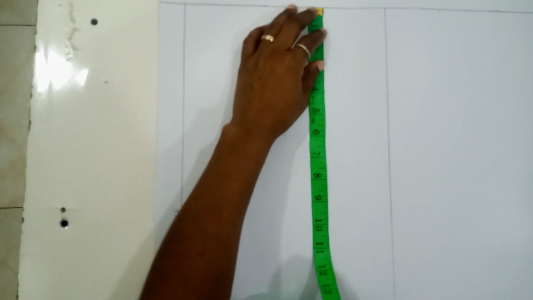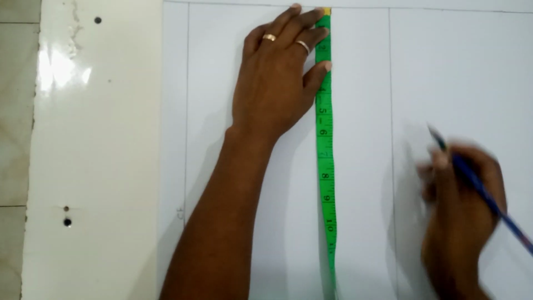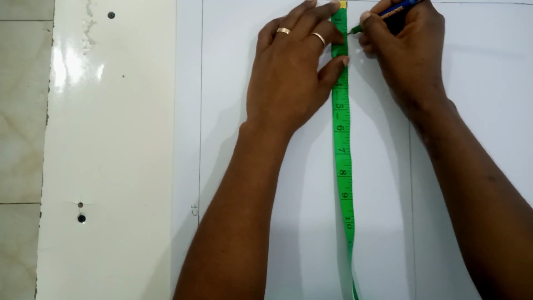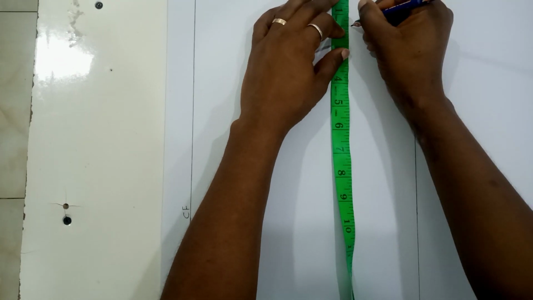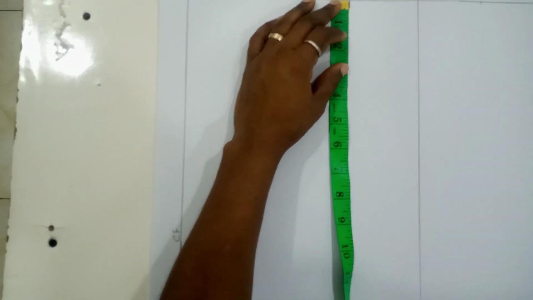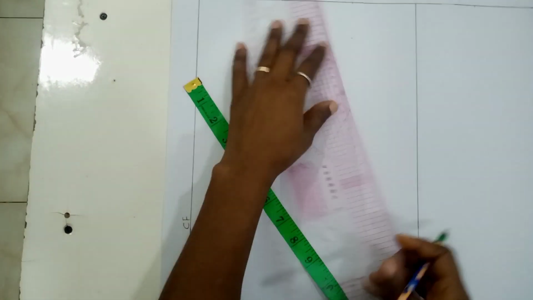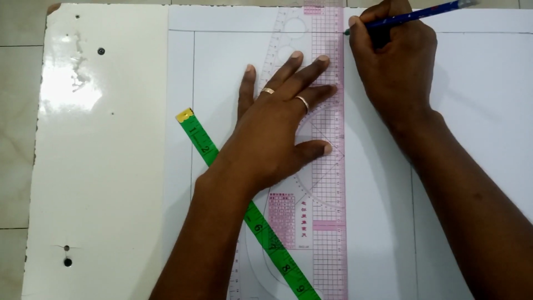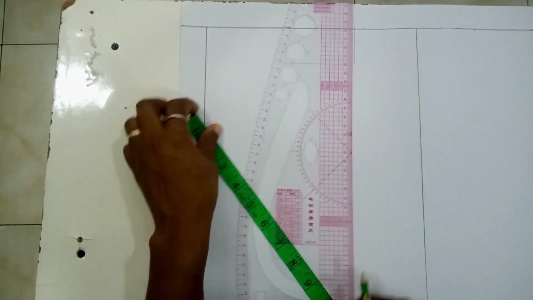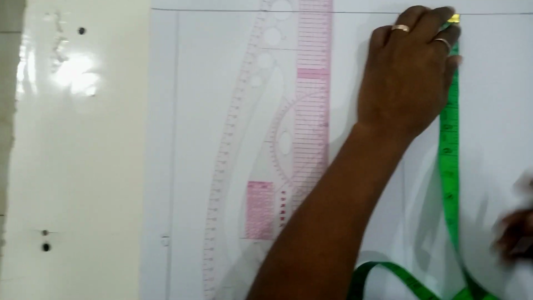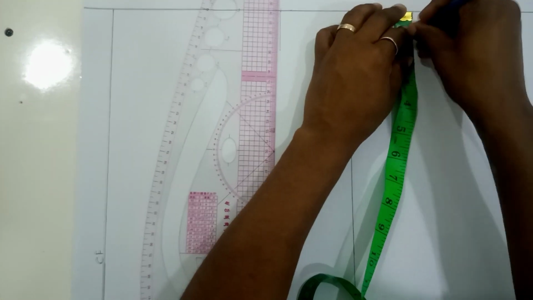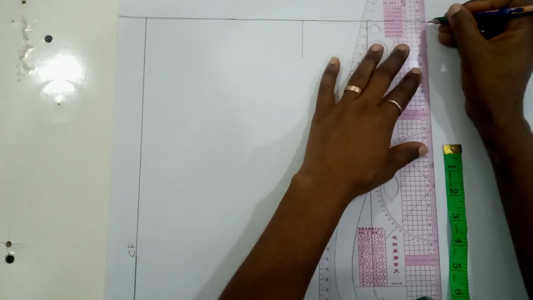And then our shoulder slope. Now shoulder slope for front is 1.5 inches standard. And then we have for our back to be 1 inch standard also.